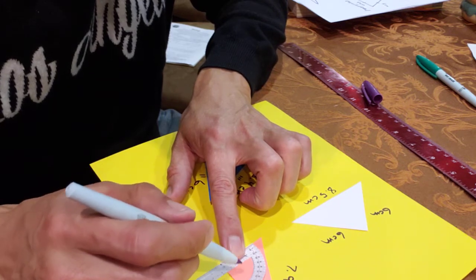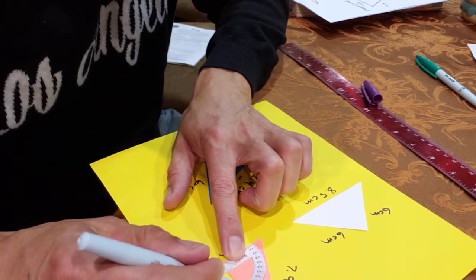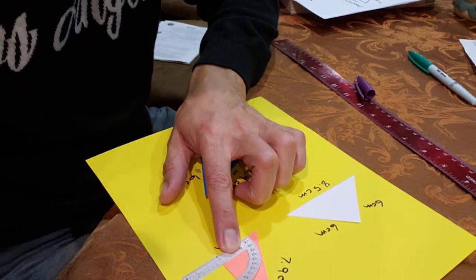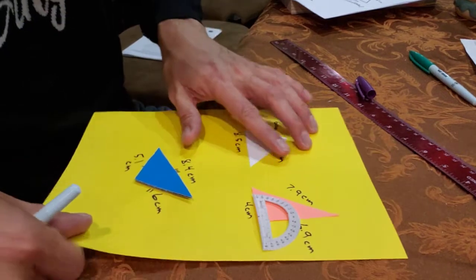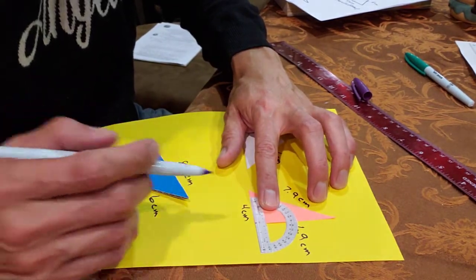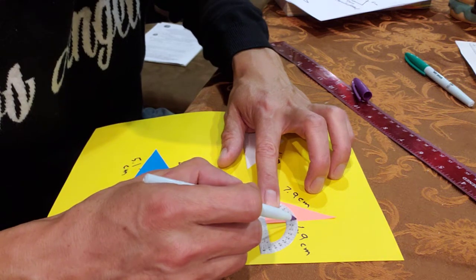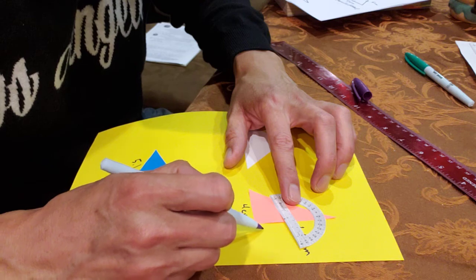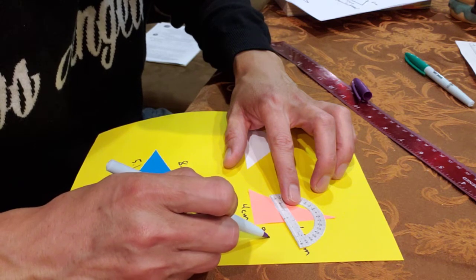And what's going to give me the measurement is this section here. Let me see if I can zoom in a little bit. Okay. This section here, and I'm reading 90. So this angle here is 90 degrees.